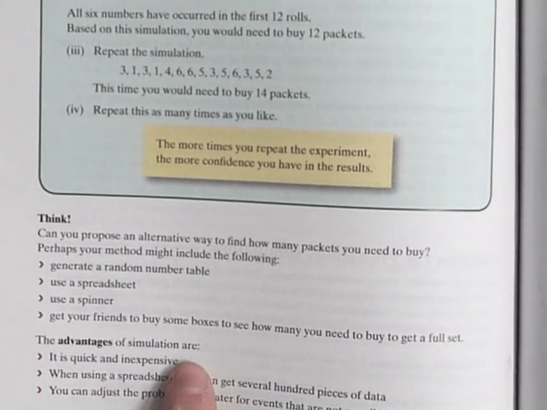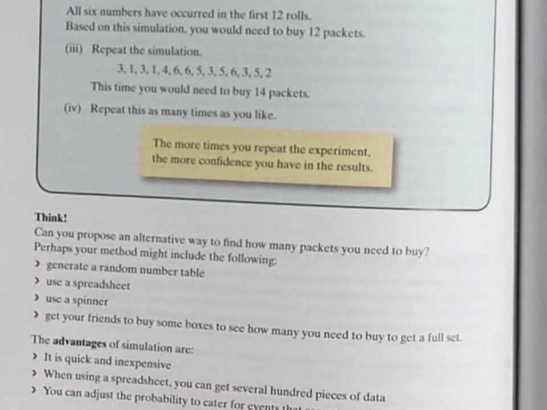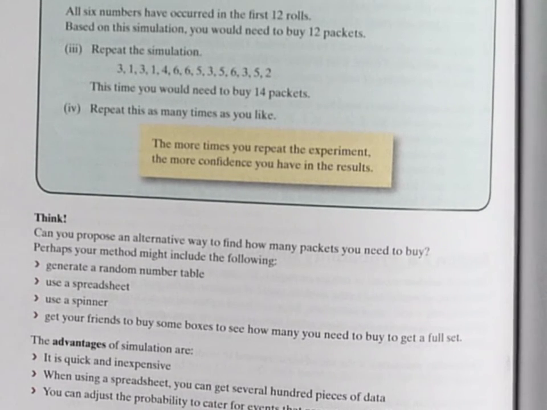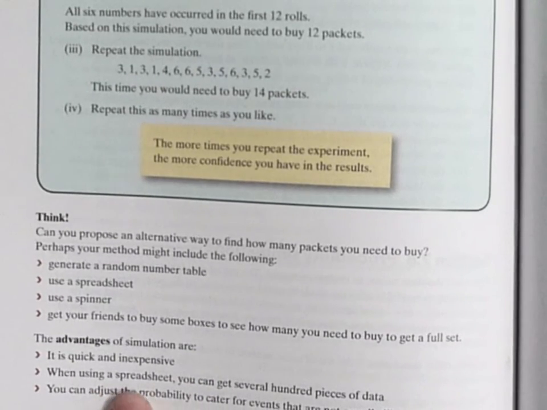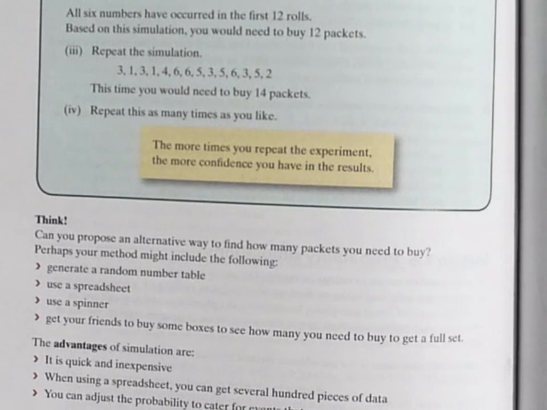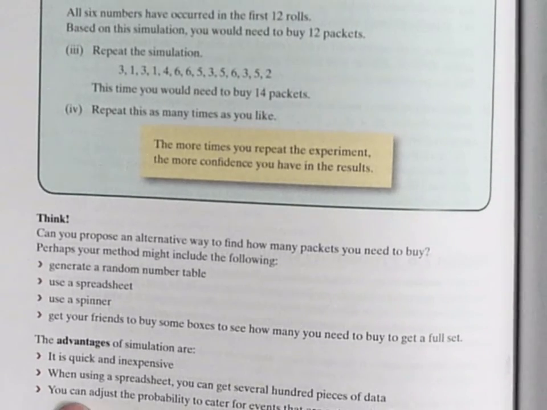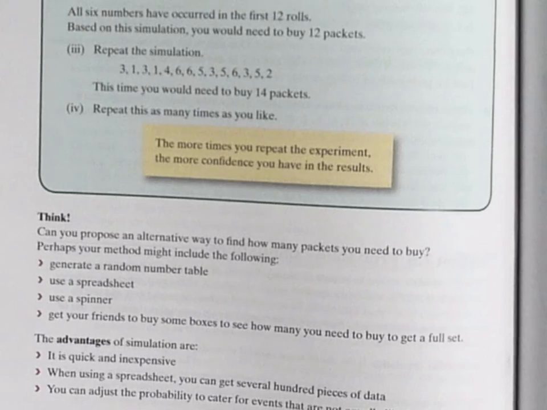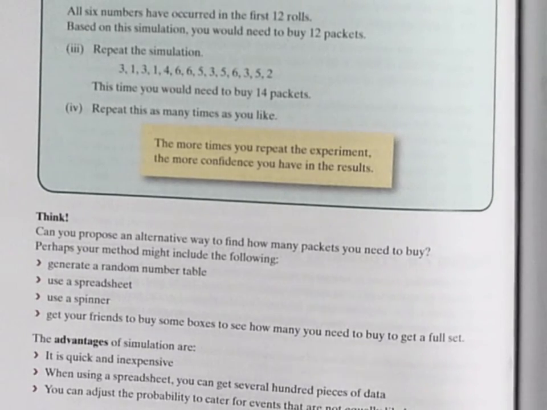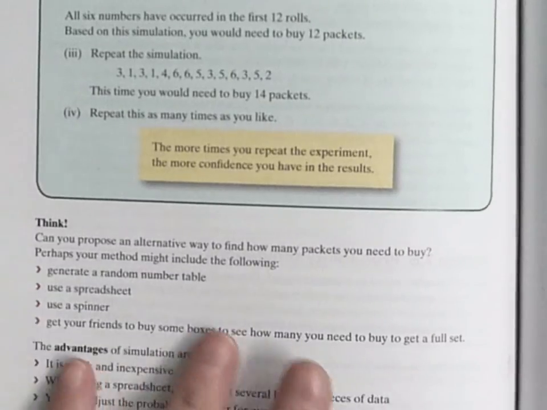The advantages of simulations are that they are quick and inexpensive. You don't have to go out and buy all those cereals. You only need one dice. When using a spreadsheet, you can get several hundred pieces of data. It'll automatically generate hundreds of examples for you, and you can adjust the probability to cater for events that are not equally likely.